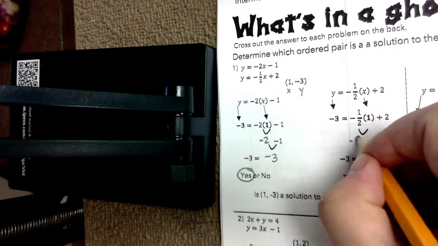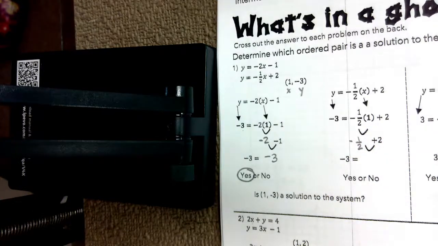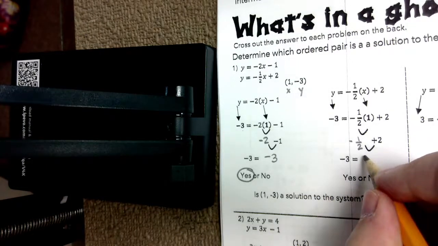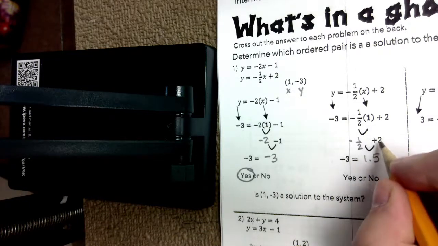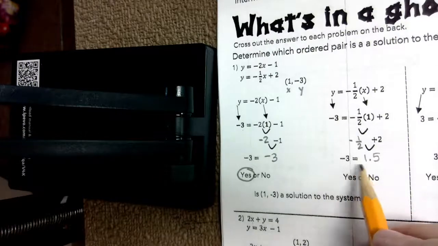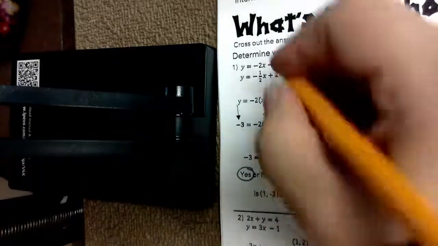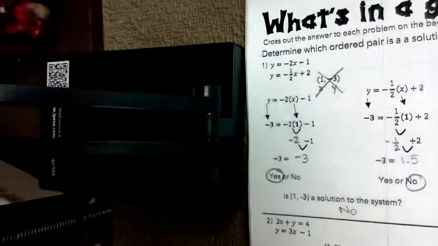Just -1/2. If I start at 2 and I go down by a half, just 1.5. If I think about it as starting at 2, that's the way my brain works. If I start at 2 and I take away a half, you'll be at 1.5. So does that equal? No. So is this a solution to the system? No. So I'm going to cross that out. Didn't work. So hopefully this next one will work. Otherwise our answer might be no solutions.